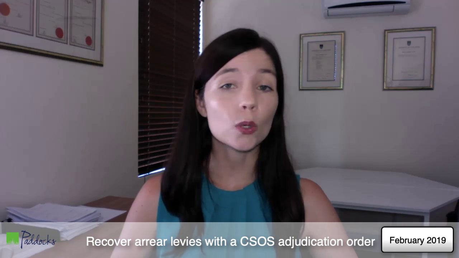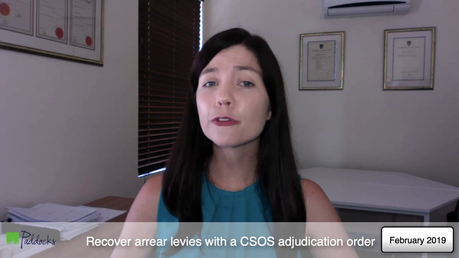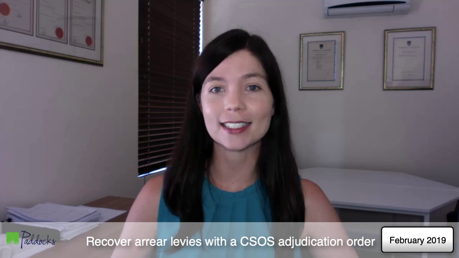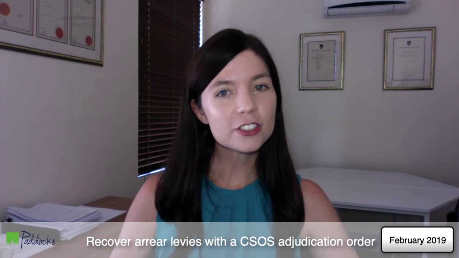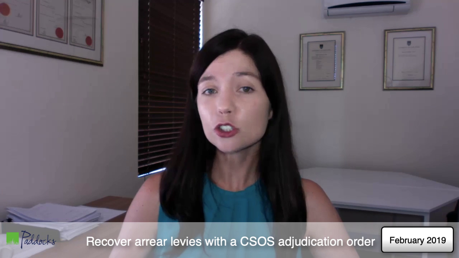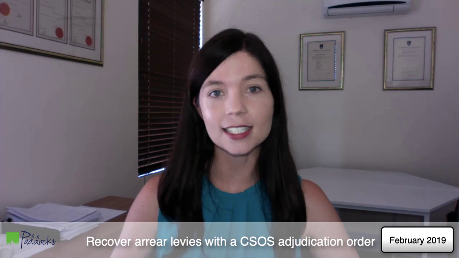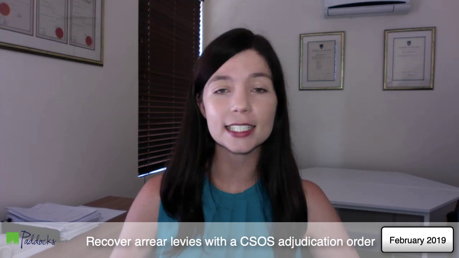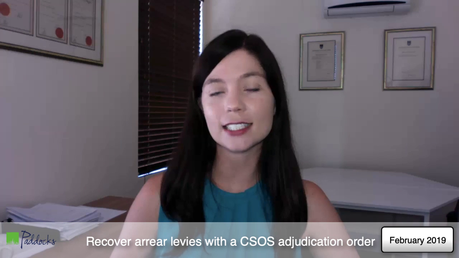Trustees and managing agents often spend a frustrating amount of resources chasing after owners who have failed, neglected or point-blank refused to pay their levy contributions in time. Traditionally, trustees and managing agents had little choice but to appoint an attorney to assist them in instituting legal proceedings to recover these arrear levies.